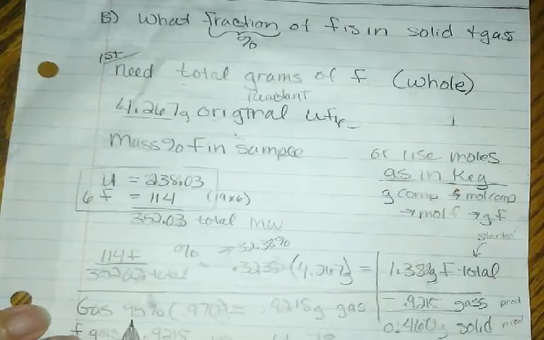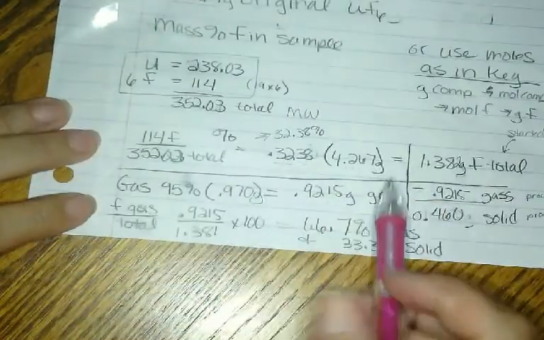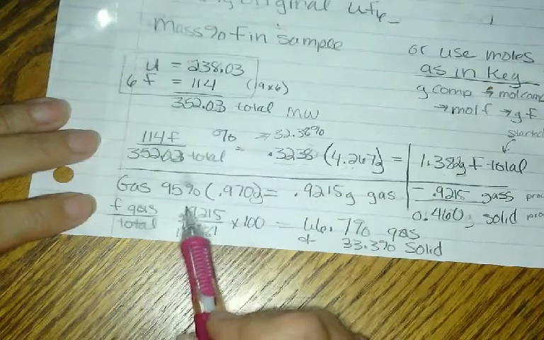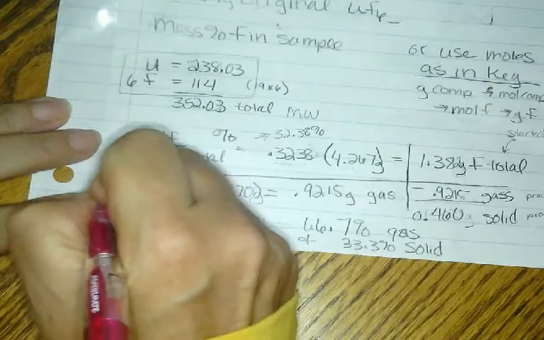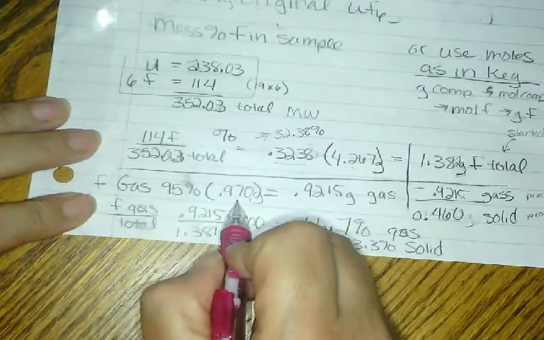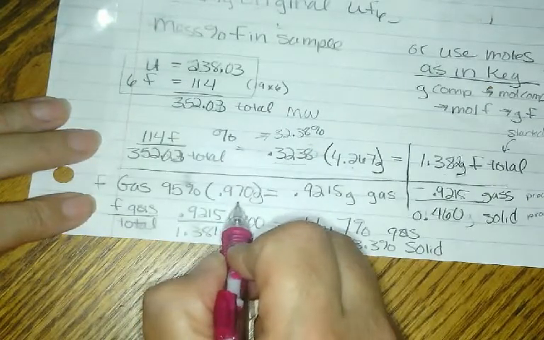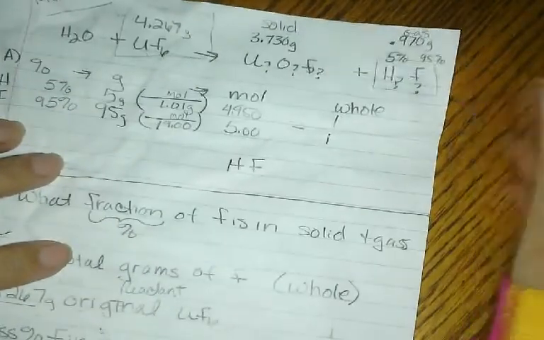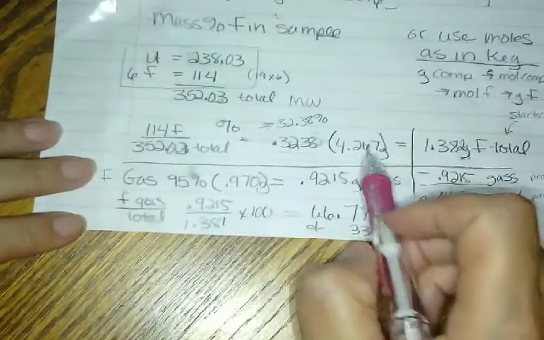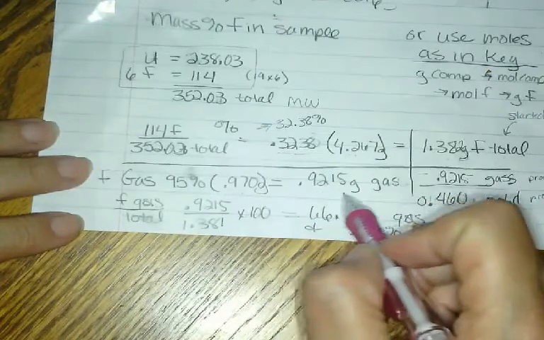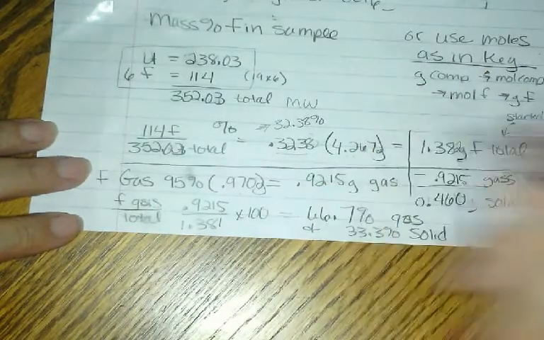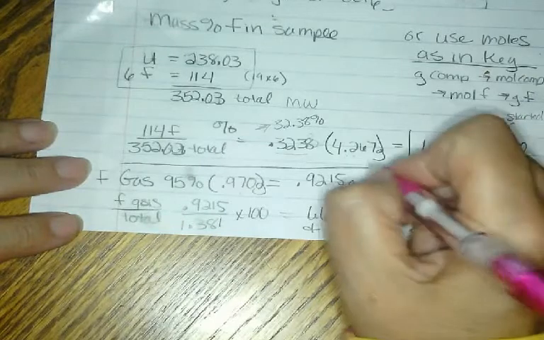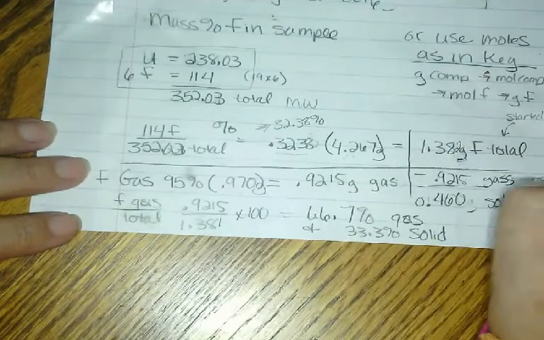So in my gas, they did give us 95% fluorine, okay? Times the mass that we started with right here. And that gives me 0.9215 grams of the fluorine part that's part of that gas.